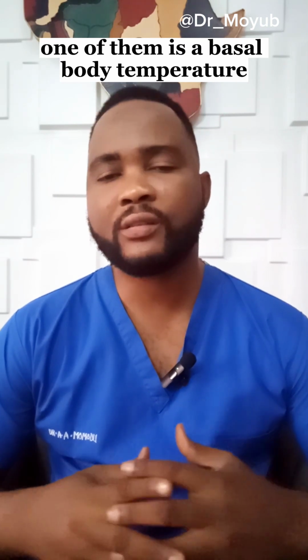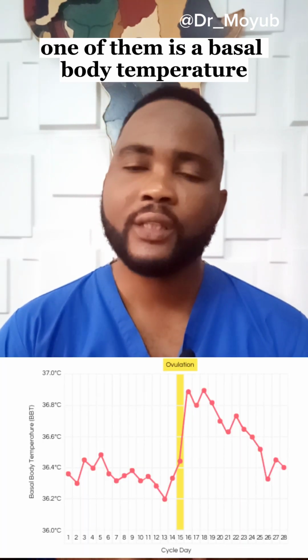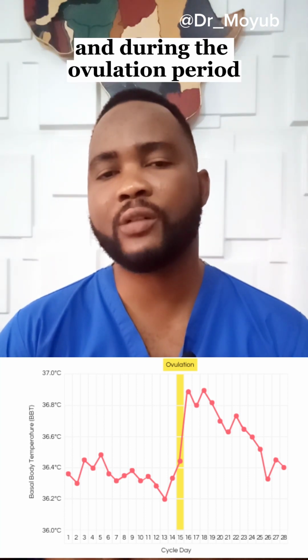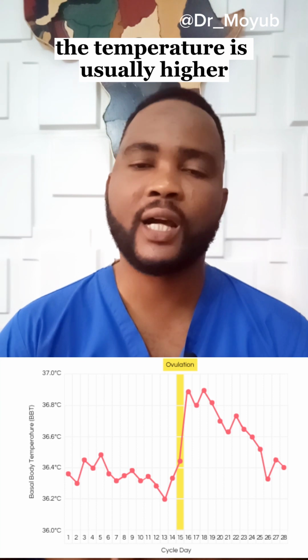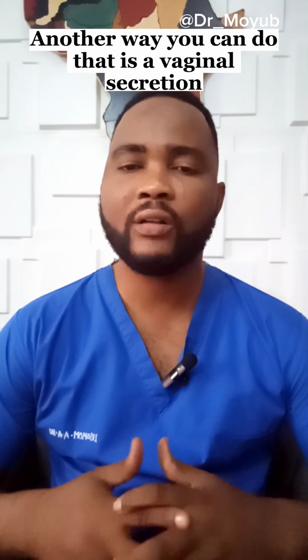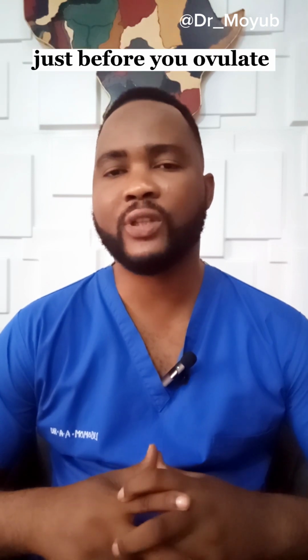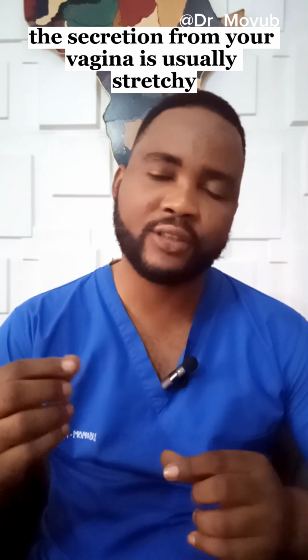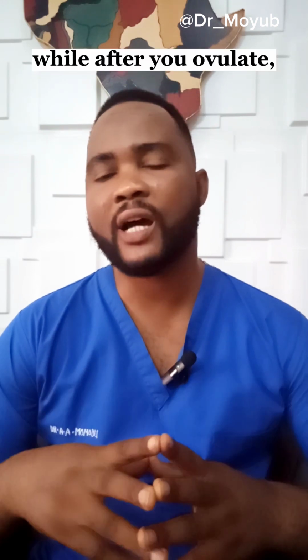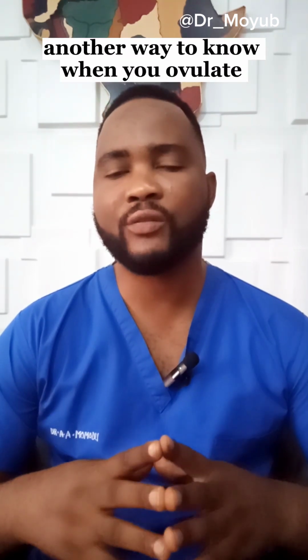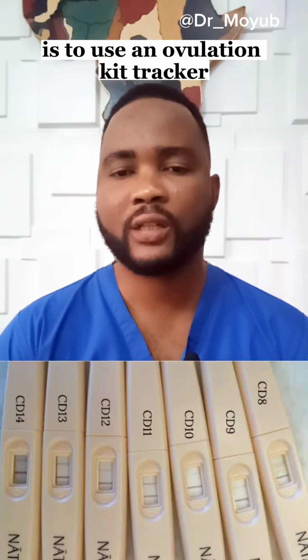One of them is basal body temperature. This is the temperature when you wake up from bed, and during the ovulation period the temperature is usually higher compared to other days. Another way you can know that is vaginal secretion. Just before you ovulate, the secretion from your vagina is usually stretchy, while after you ovulate, the secretion is usually sticky. Another way to know when you ovulate is to use an ovulation kit tracker.